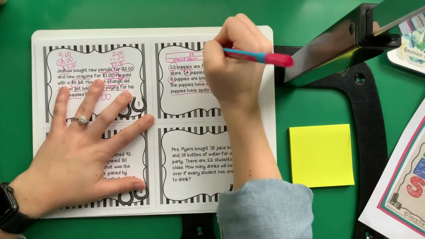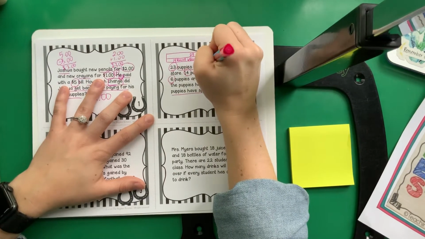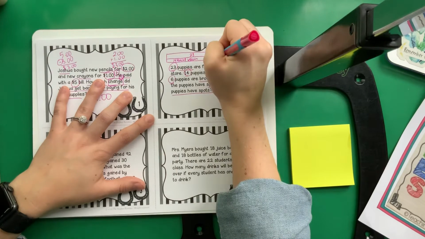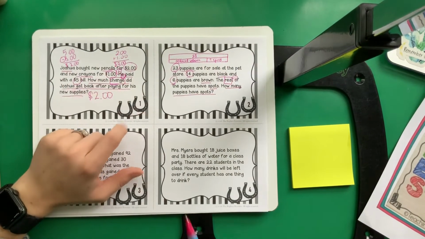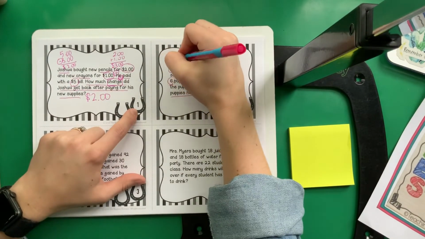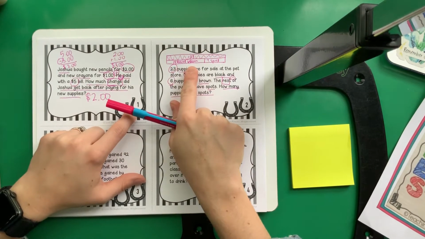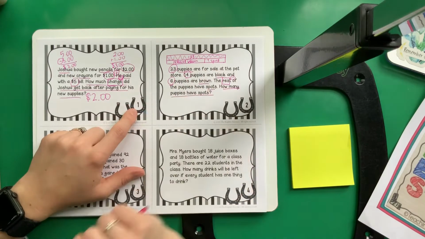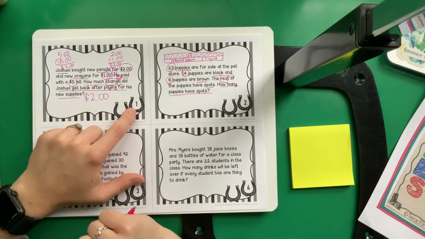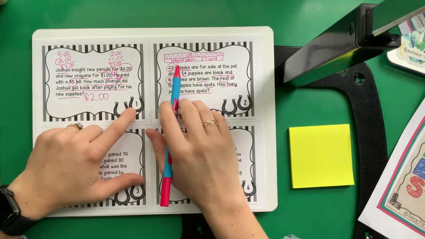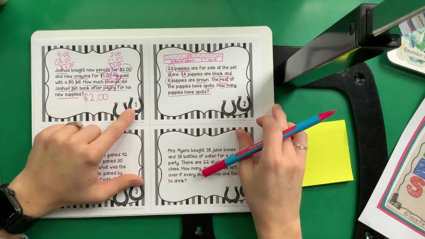And I want to know how many have spots, and I don't know that yet. Okay, so this just kind of helps you picture it. There's 23 puppies total. This amount of them are black, this amount are brown, and this many have spots. I don't know this many, so think, what should you do to figure that out? It's a multi-step problem. Right, we're going to add our 14 and our 6, our brown and our black.